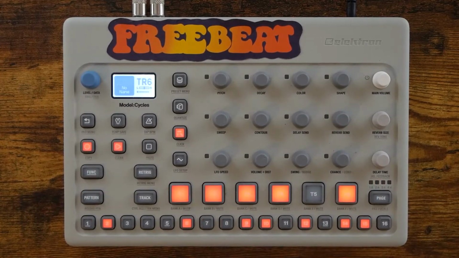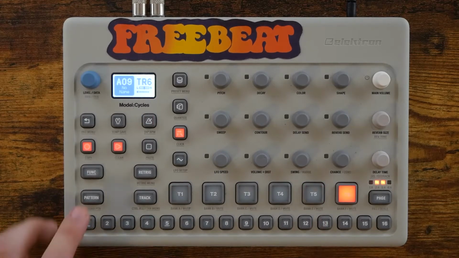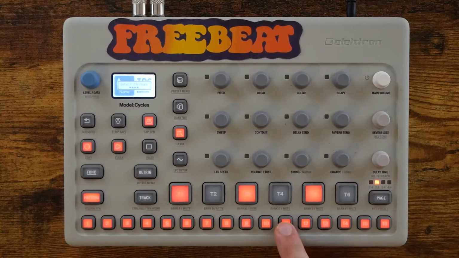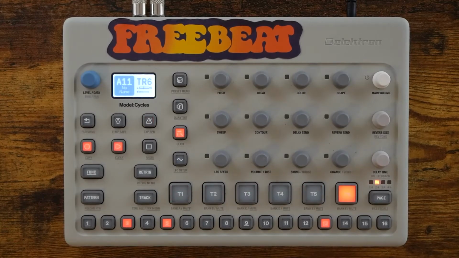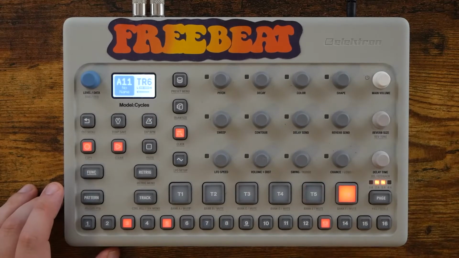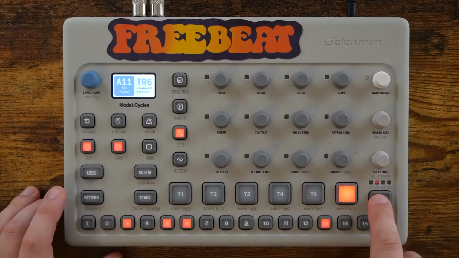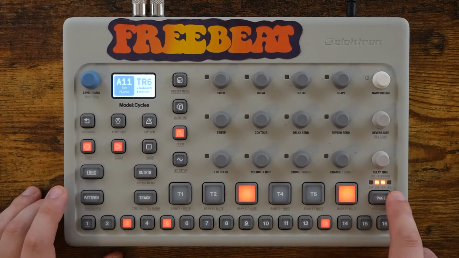Now I'm going to pattern 9. Now here comes pattern 10. And pattern 11. And this pattern is 4 measures long. 2, 3, 4.